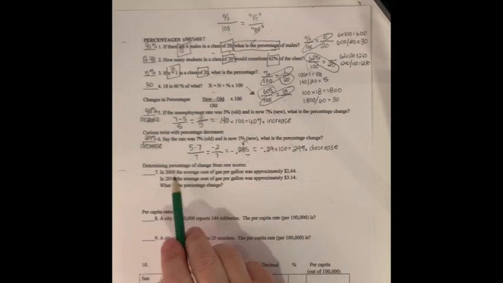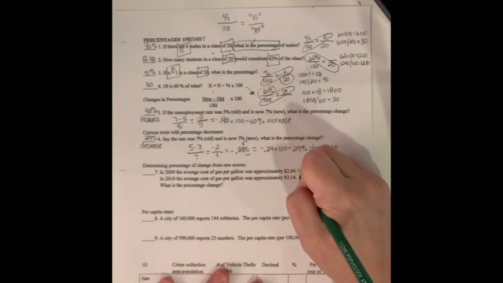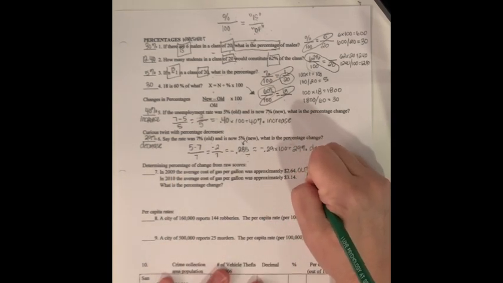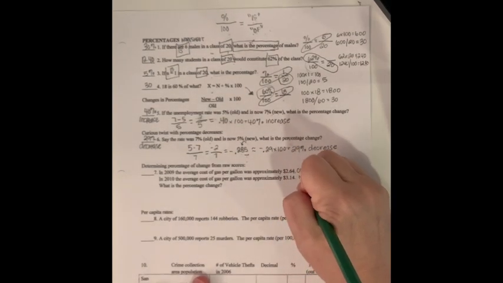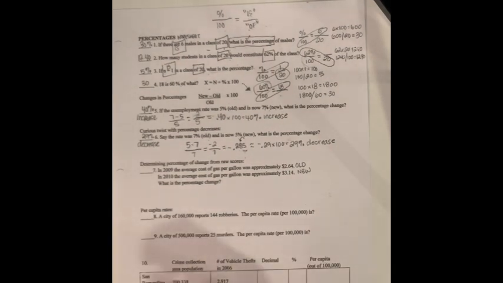So I'm going to take this opportunity to just label my values so I'm very clear when I plug them into my formula on which is which. So 2009 is older than 2010. So the $2.64 amount is going to be the old, and then the $3.14 amount is going to be the new. And so now I'm going to just start plugging those into my formula.